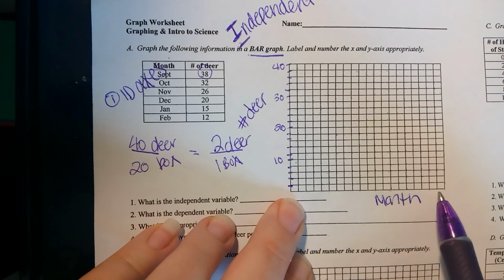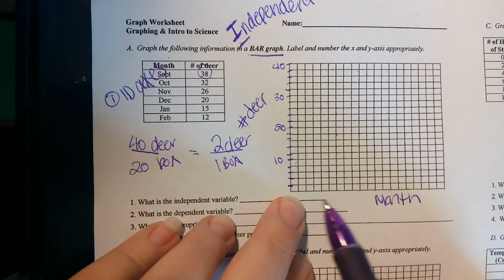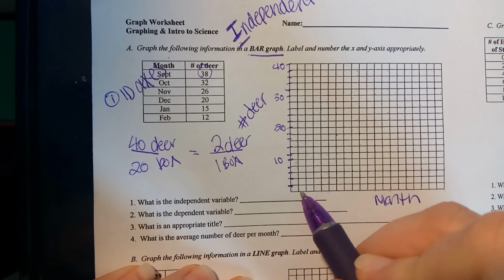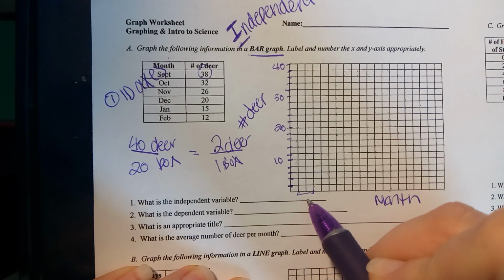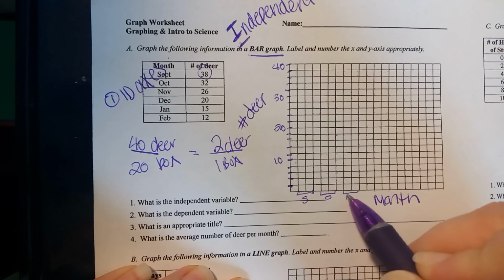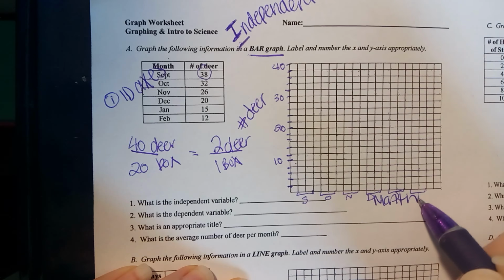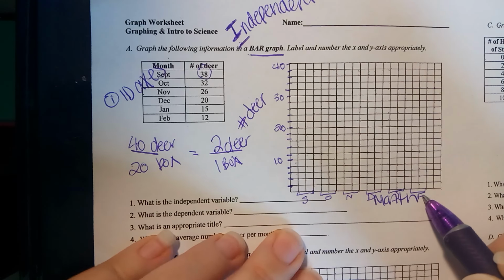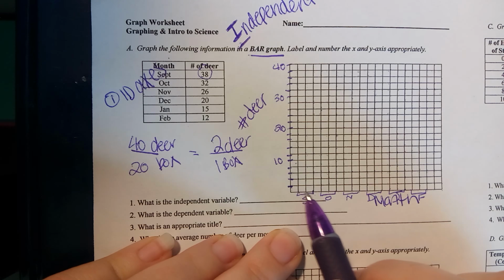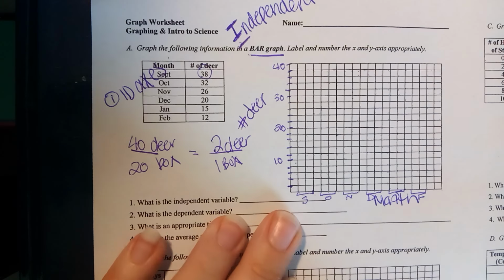And now we have our month. We want to stretch it out as far as possible, because I know I only have 6 months, and this is a bar graph. So I'm going to denote these 2 as September. I'm going to skip 1, October, November, December, January, and February. The reason why we skipped a little space is it'll make it a little bit neater, and the reason why I doubled up my columns is because you want to maximize the space. You want to use as much space as possible.